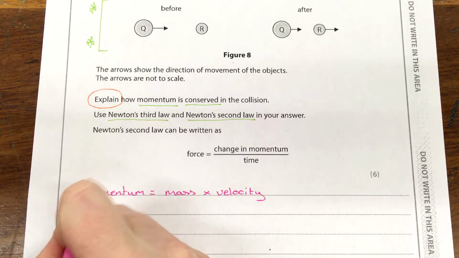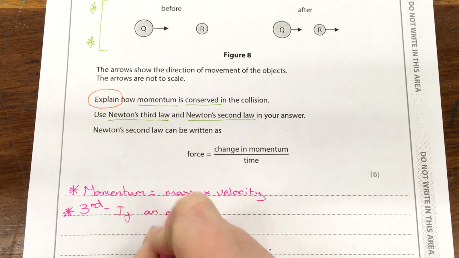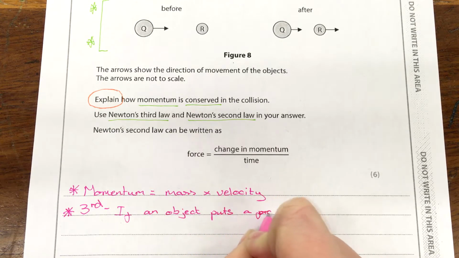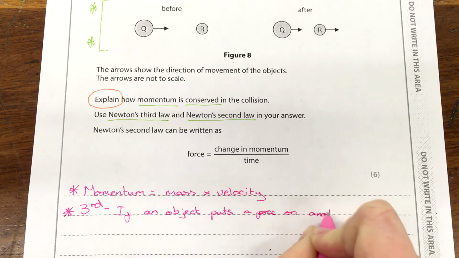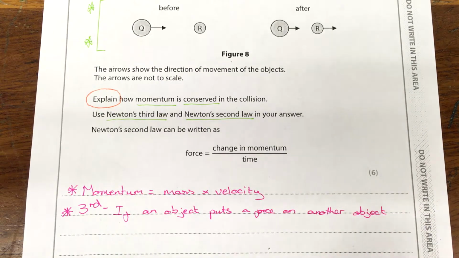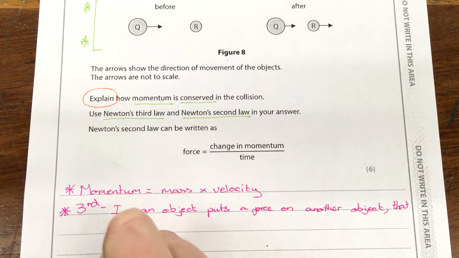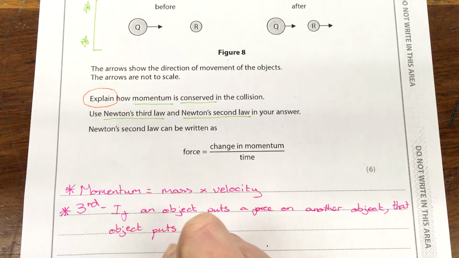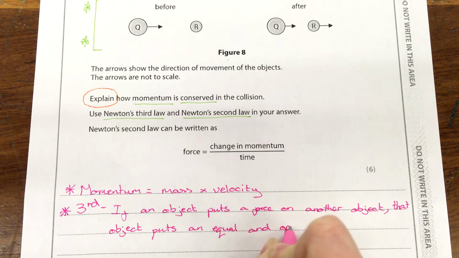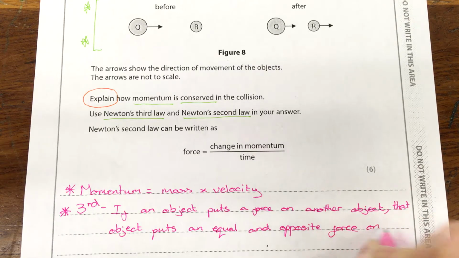So Newton's third law is that if an object puts a force on another object, that object puts an equal and opposite force on the first object.